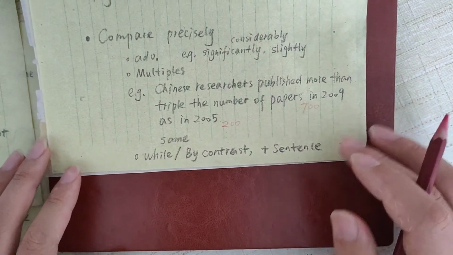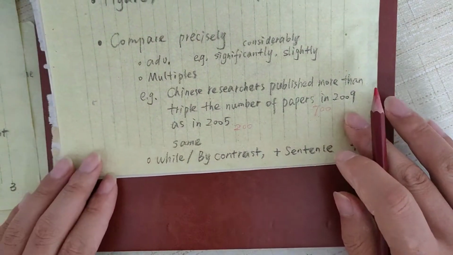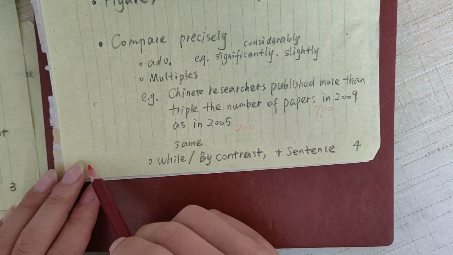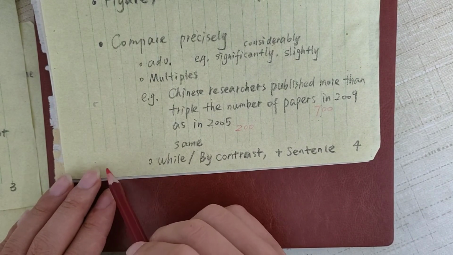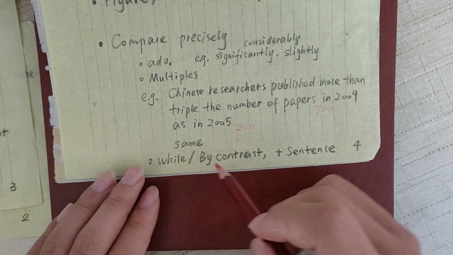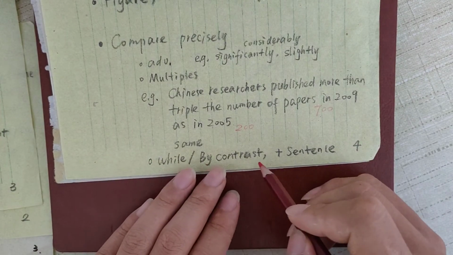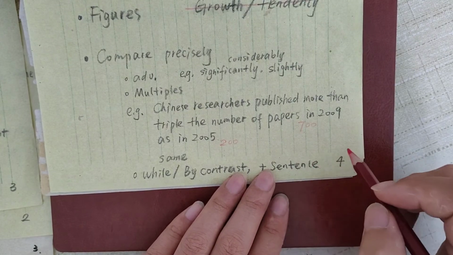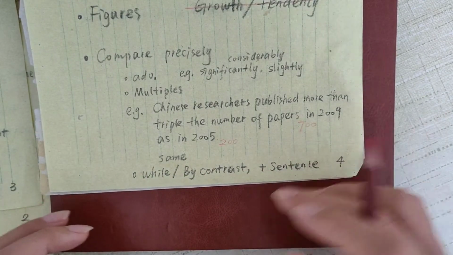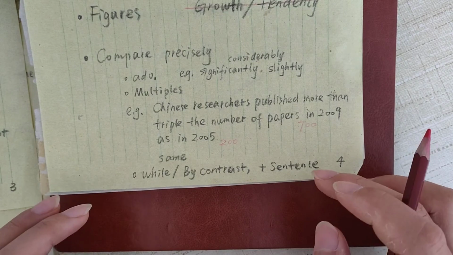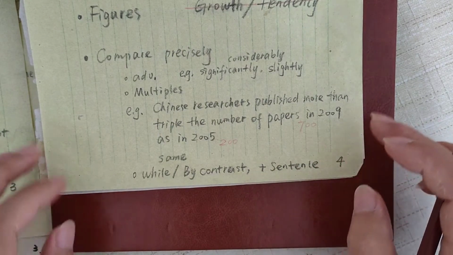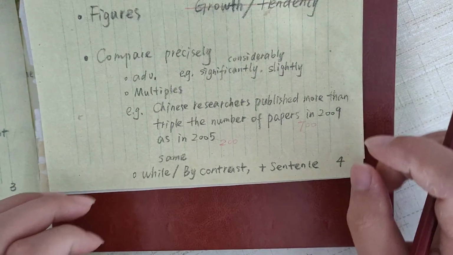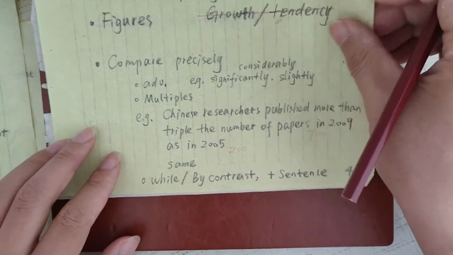For example, A is 100. We could use by contrast, B is 300. This sentence makes a comparison.